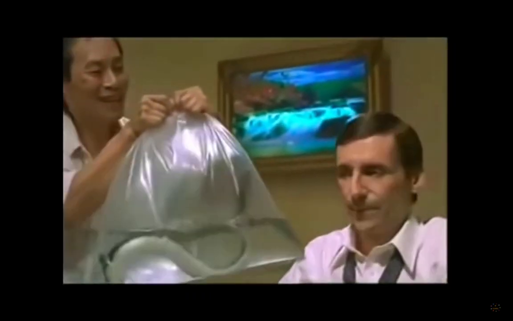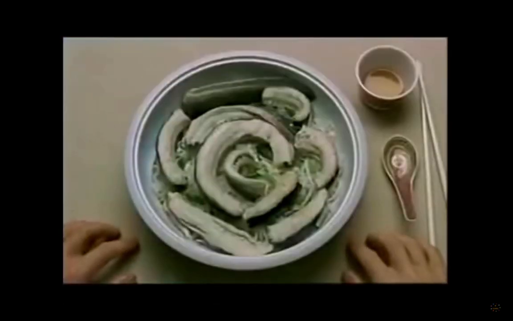At HSBC, we never underestimate the importance of local knowledge. Which is why we have local banks staffed by local people in over 80 countries across the globe.